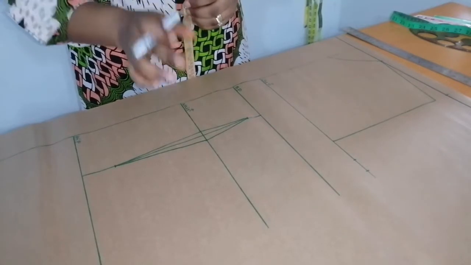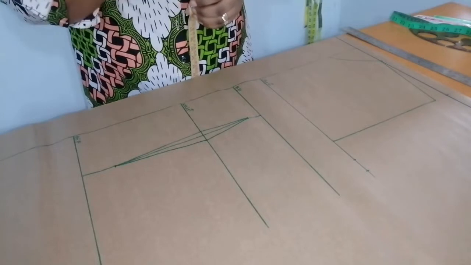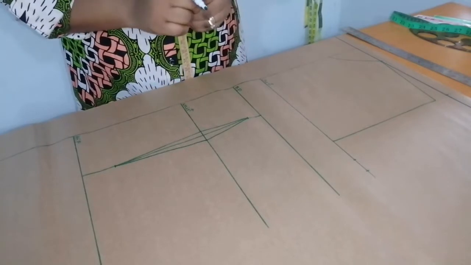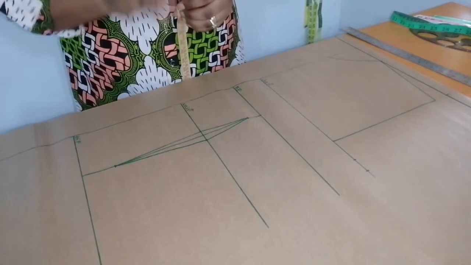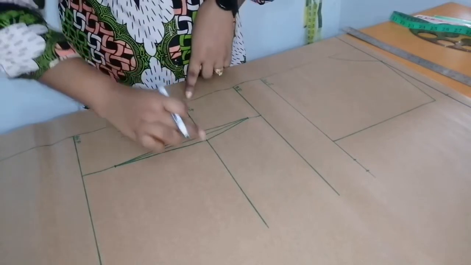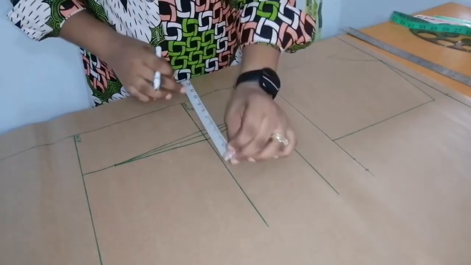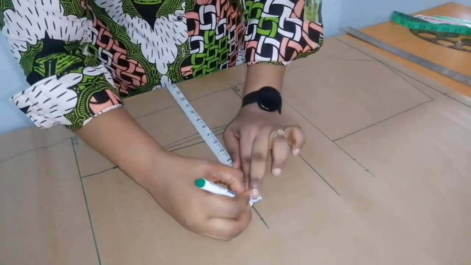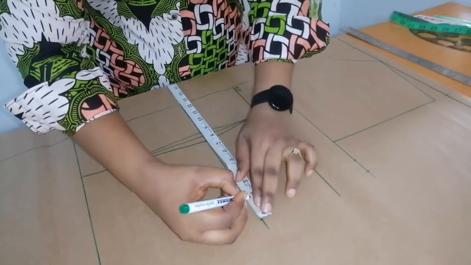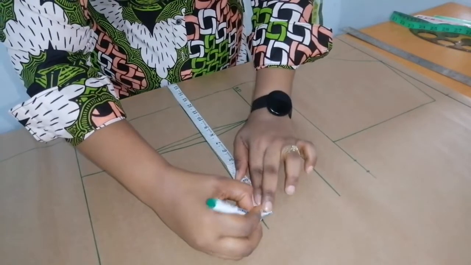I will also be needing 1 inch seam allowance to join the front and the back bodies together, which will be 12.5 inches. So at the waistline, I'm going to input 12.5 inches, 11.5 inches plus 1 inch seam allowance.